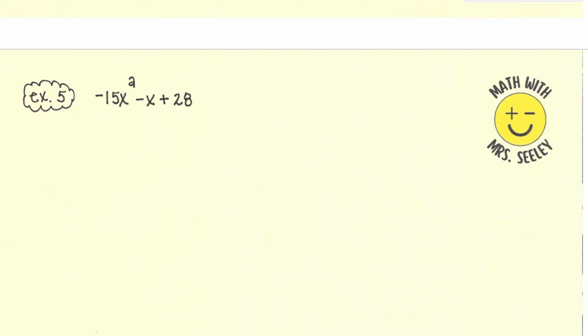So the first thing you need to do is let's factor out the negative. Let's just get that negative factored out. It's more difficult to factor when there's a negative out front.